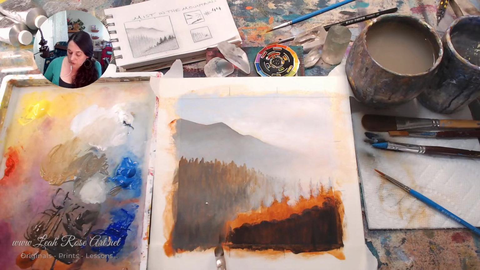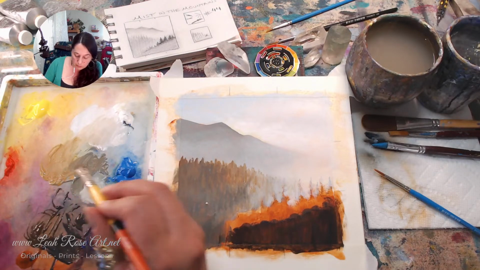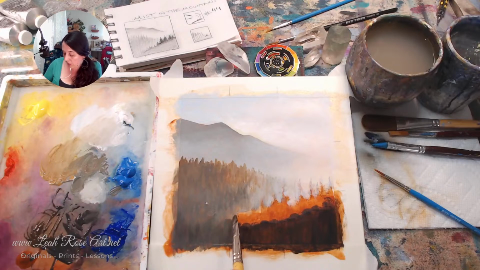So now that I'm approaching the mid-range, where the mid-range blends with the foreground, I'm going to need to pick up more of that taupe color.